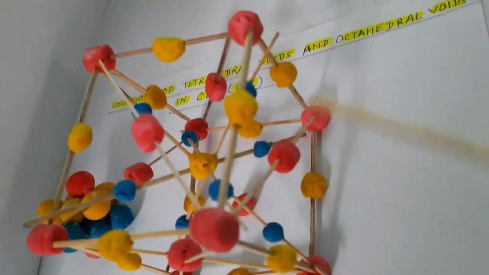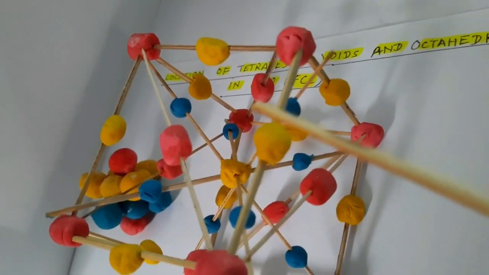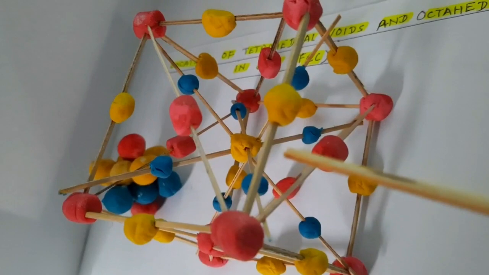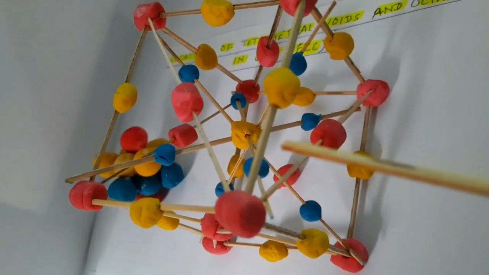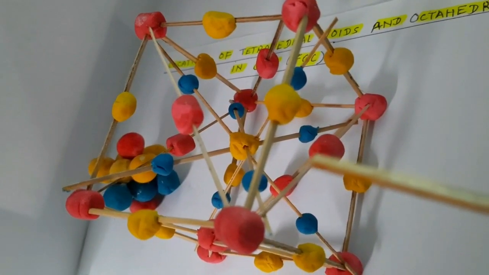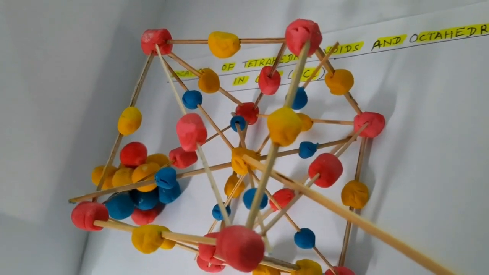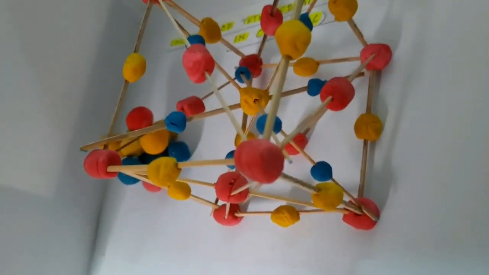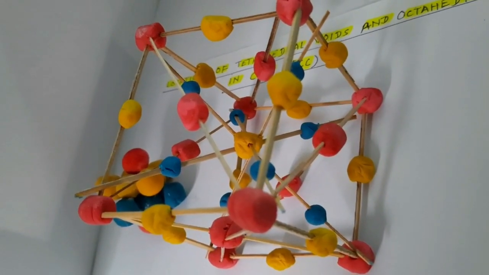And one octahedral void is present at the center of this unit cell, and it belongs to this particular unit cell only. So the number of octahedral voids per unit cell will be equal to 12 multiplied by 1/4, the contribution from the edge center positions, which is 3, and 1 contributed from the body center position because it belongs to this particular unit cell only. So the total number of octahedral voids per unit cell will be equal to 3 plus 1, which comes out to be 4.